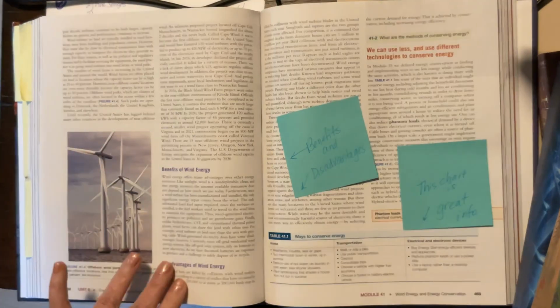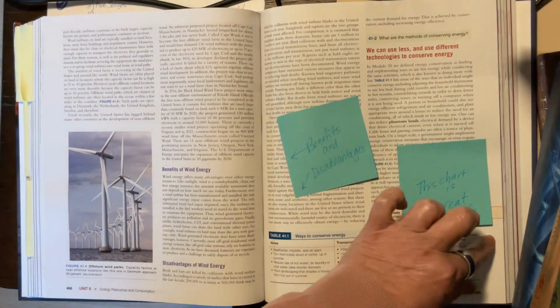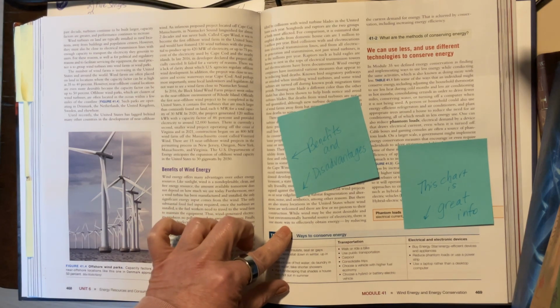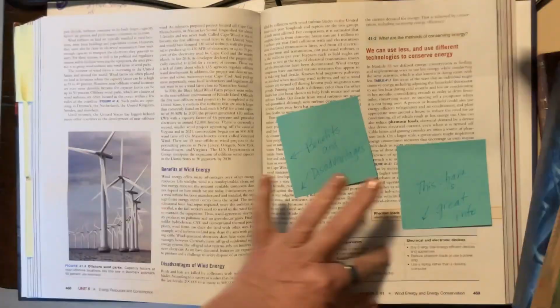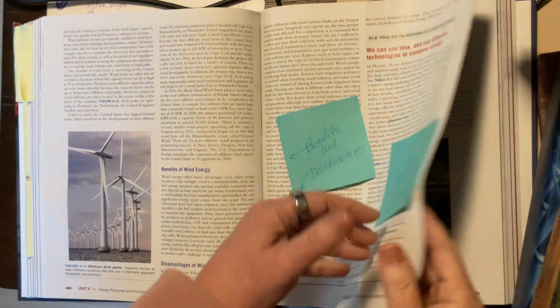What are the benefits? What are the disadvantages of wind energy? And then this is a really great chart as we move on to talking about how we conserve energy and what the different methods for conserving energy are. This chart is really important as far as that goes. It gives you some good information.